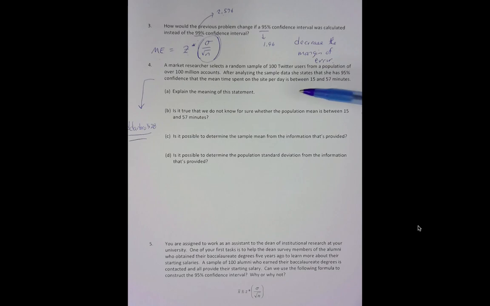Well, what you can say is if you took all the possible confidence intervals and calculated them, so you go in and you take a sample of 100 and create the confidence interval. Go in again, take another sample of 100, create the confidence interval. Just keep doing that over and over, forever. So you have pretty much infinitely many confidence intervals that have been created. 95% of those would contain the true mean value, mean time spent on the site per day.